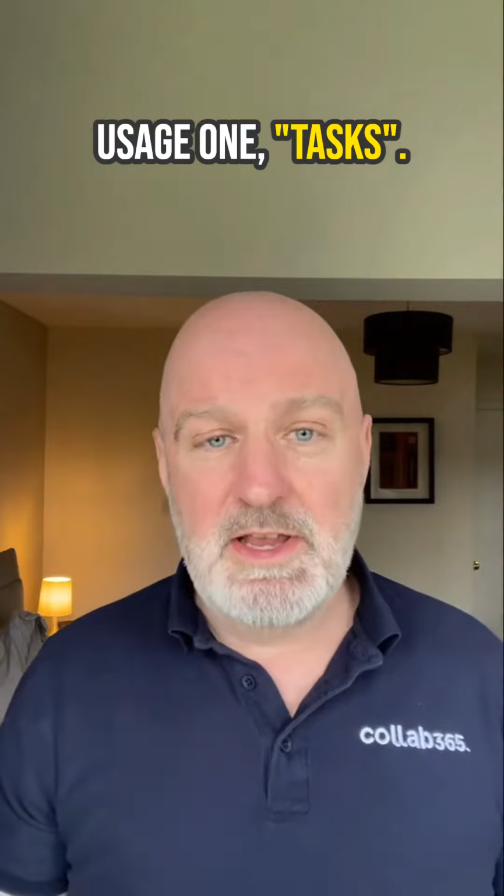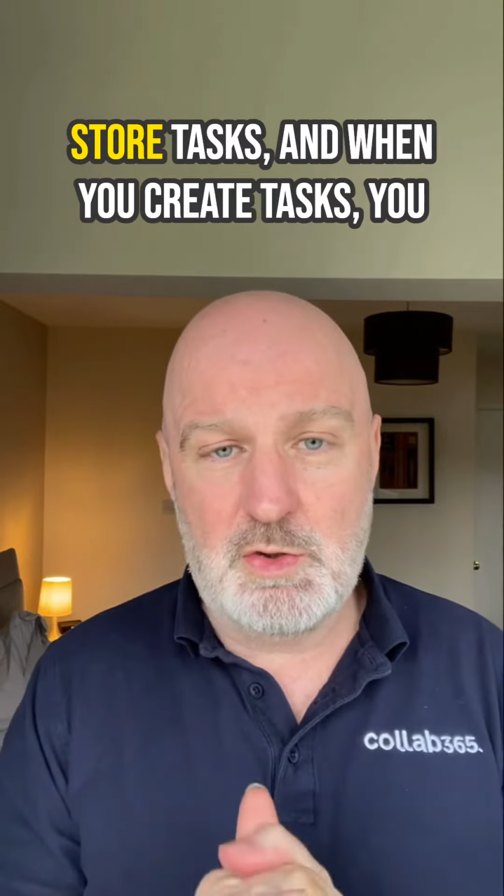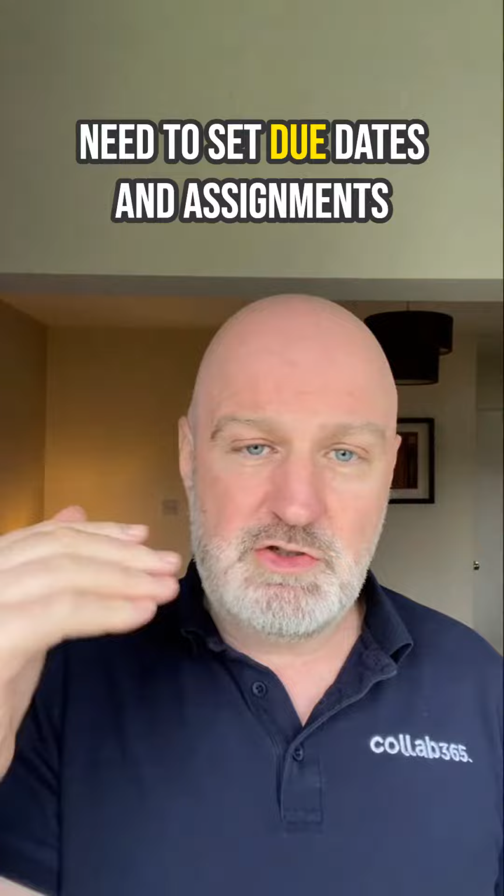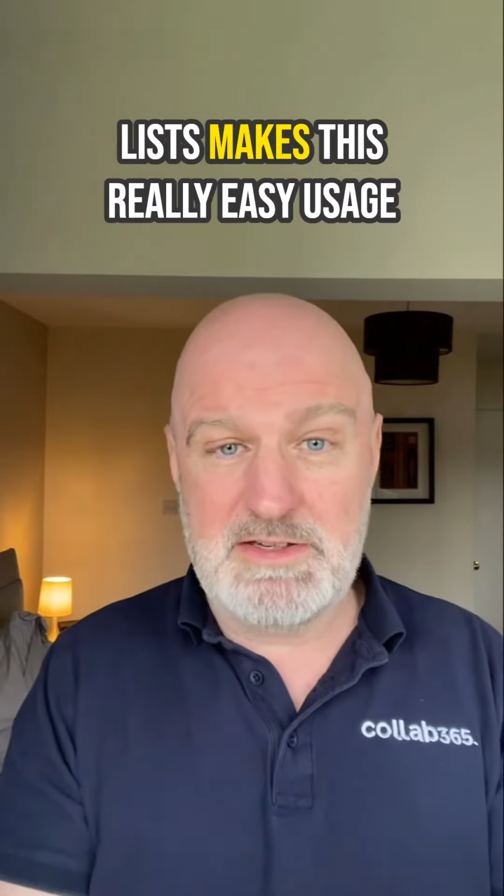Usage 1, tasks. Nearly every company out there needs to store tasks, and when you create tasks you need to set due dates and assign them to team members. Lists makes this really easy.